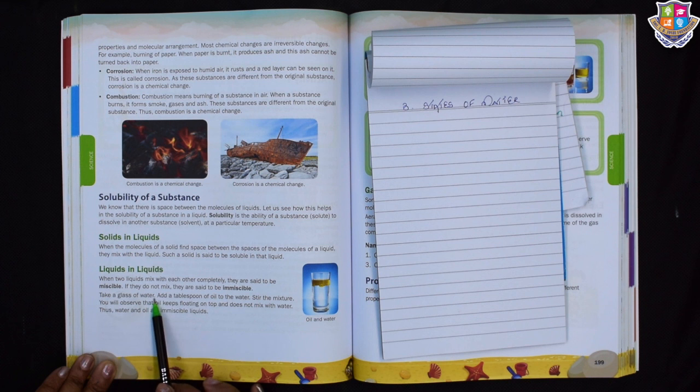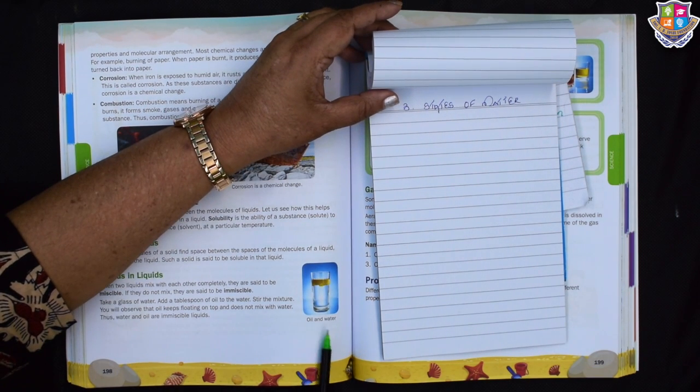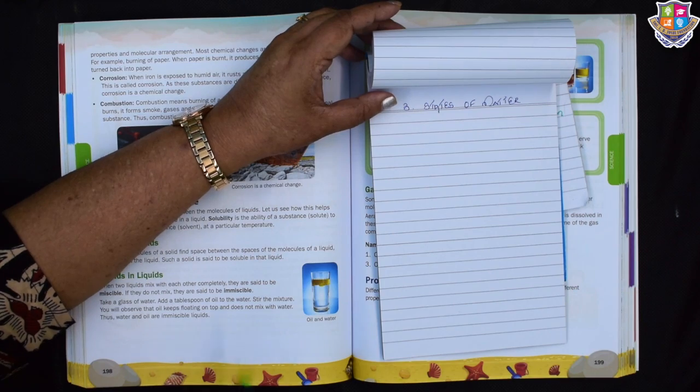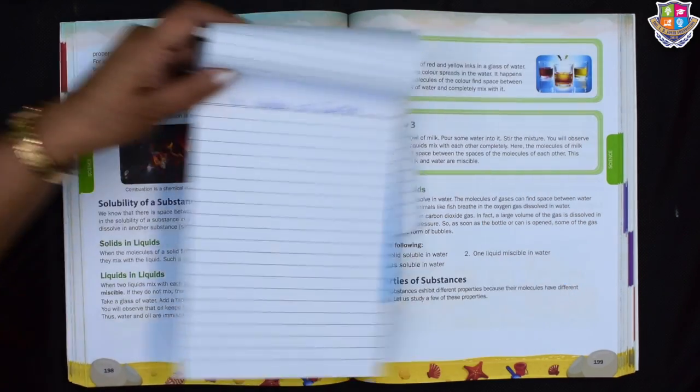Take a glass of water, add a tablespoon of oil to the water. Stir the mixture. You will observe that the oil keeps floating on top and does not mix with water. Thus, water and oil are immiscible liquids. Okay, so this is water and oil, and we can see that the oil is floating. So definitely water and oil are immiscible liquids.